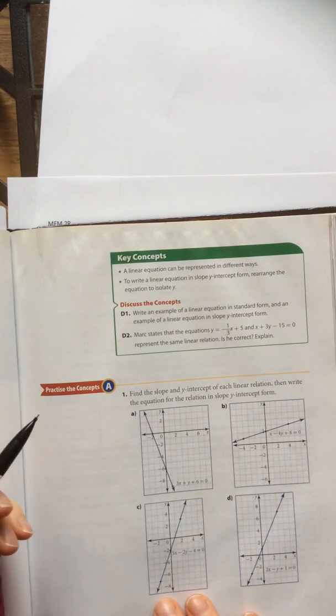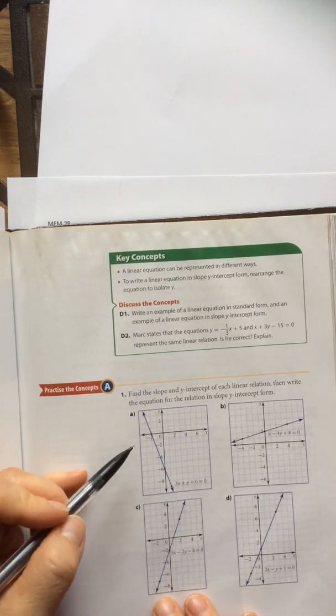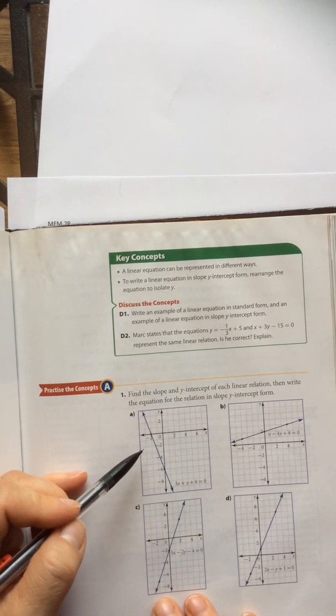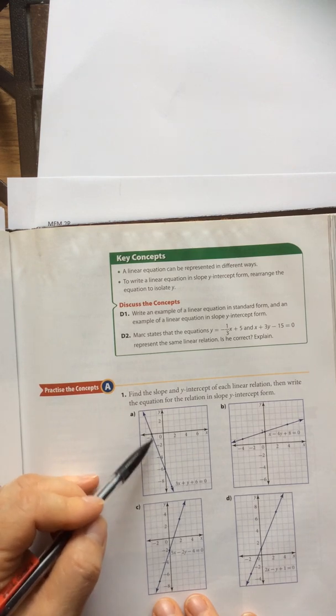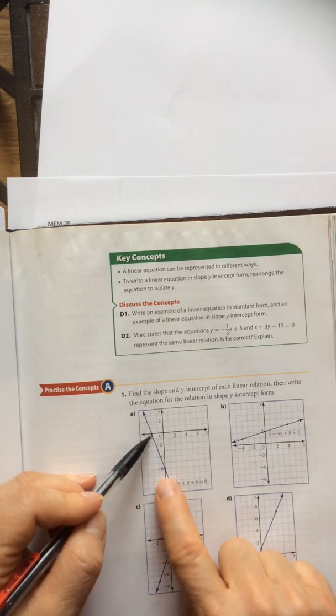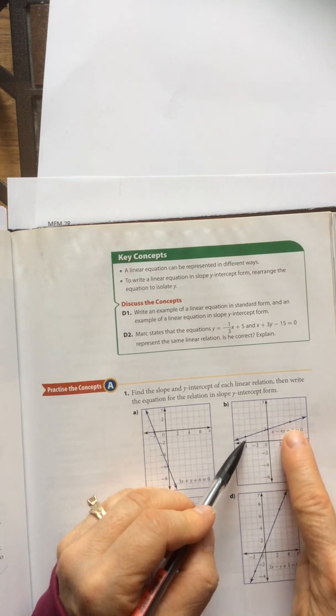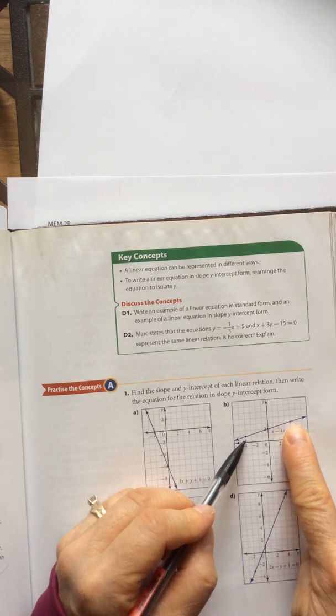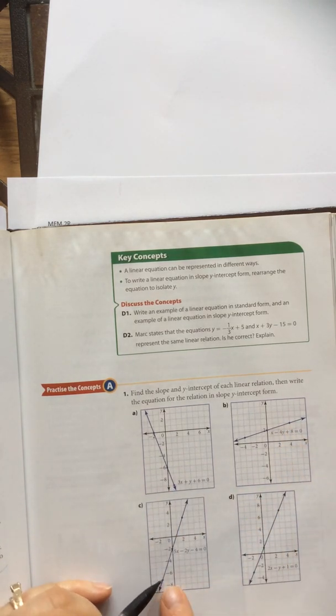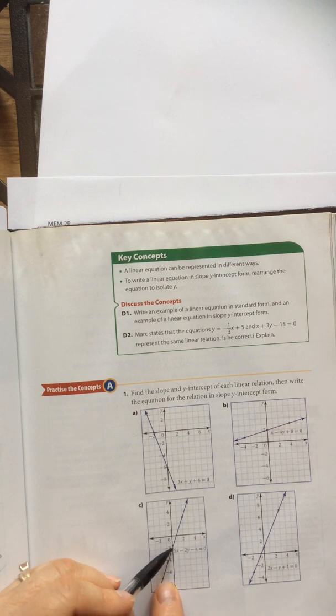When you're picking points to create your slope, look at how they're a little bit more obvious. Those are the ones they're asking you to use. We could use these two.